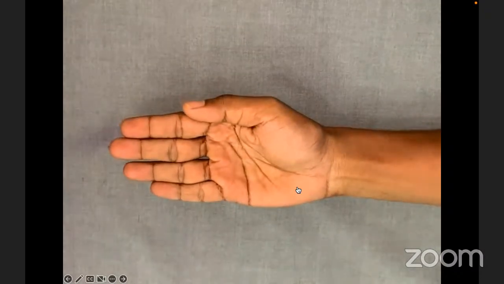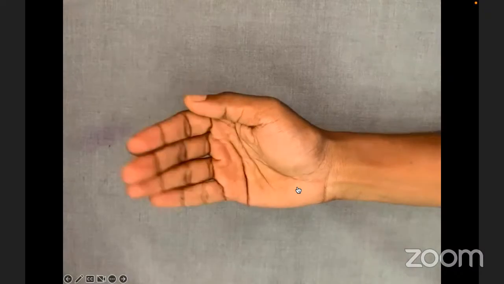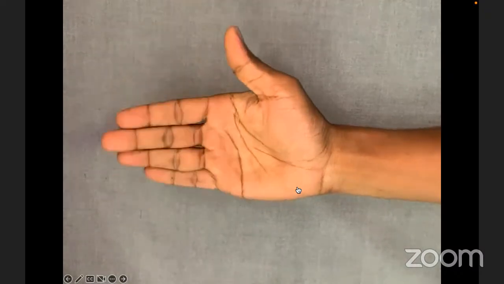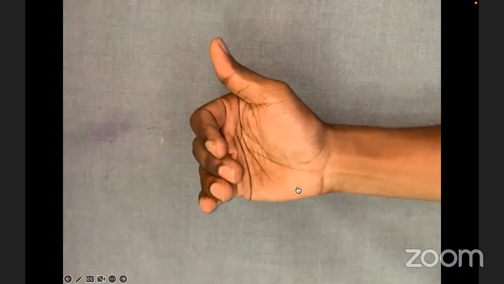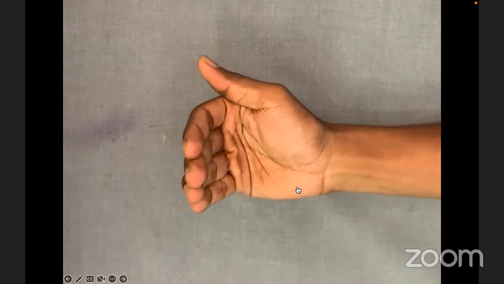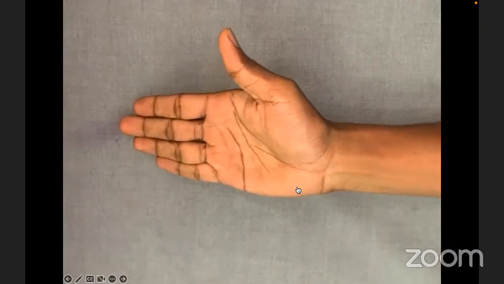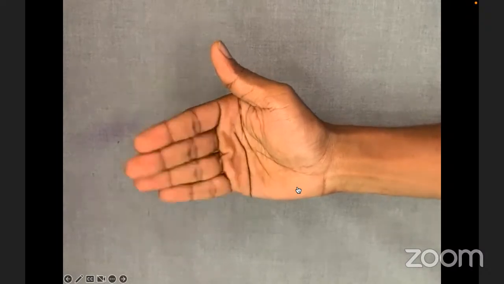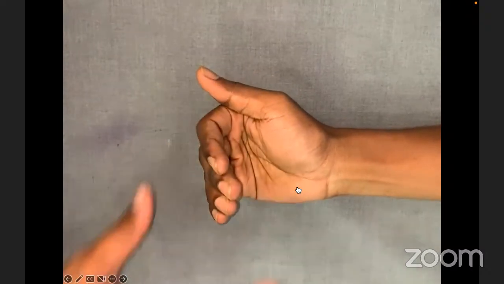The abductors and the adductors, dorsal interossei and the palmar interossei. Simple test of examining this patient. This is flexing the MCP joint, extending the IP joint. And these are simple tests you can ask the patient to do, and then show the examiner that I've done this.